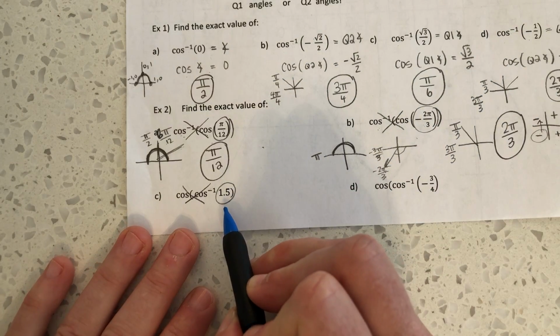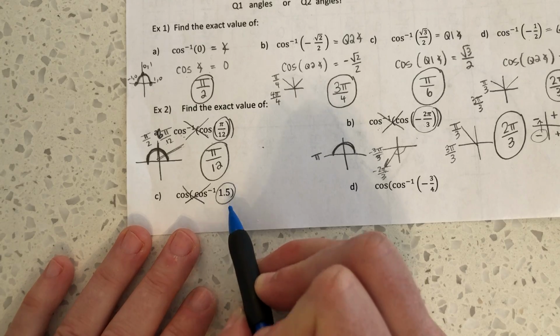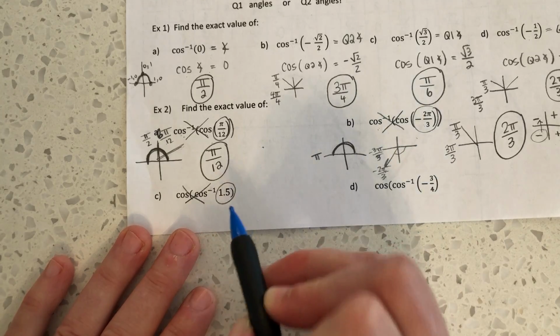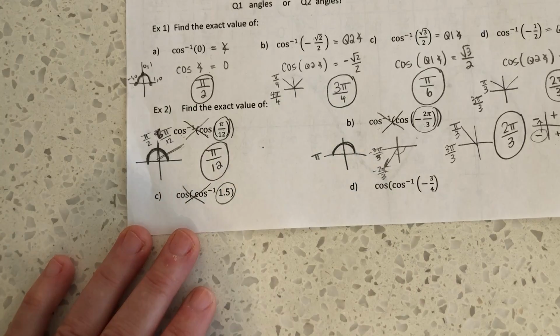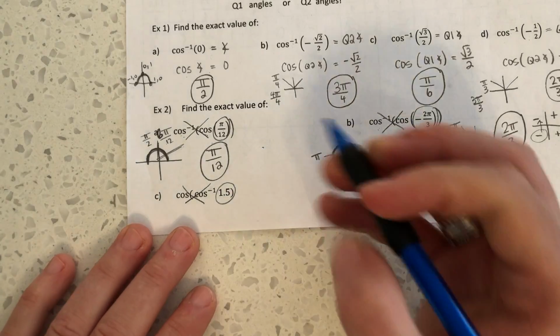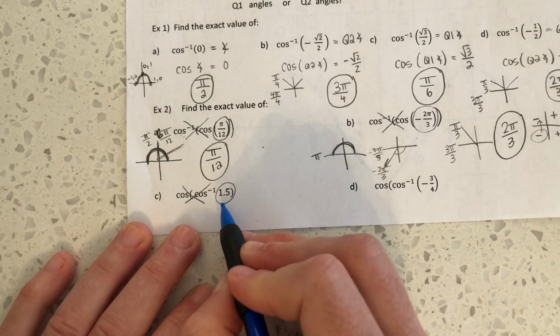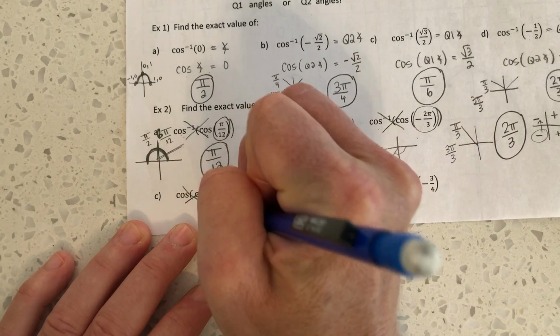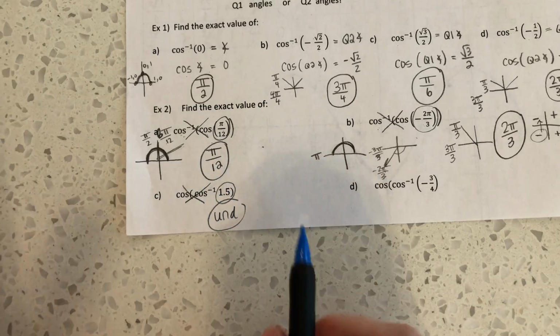But here's the problem. Could the cosine function ever spit out a ratio of 1.5, something bigger than 1? Or would you ever be allowed to plug a ratio bigger than 1 into the inverse cosine function? No. So this is actually a trick. This is a ratio that doesn't apply to the cosine or inverse cosine function. So the answer is undefined. If you plug that into your calculator, it would literally tell you something like domain error or undefined.